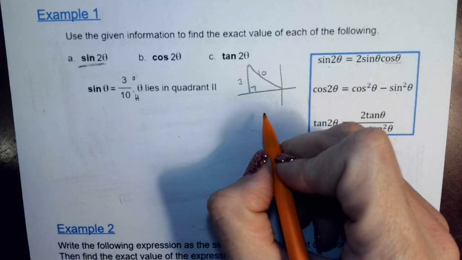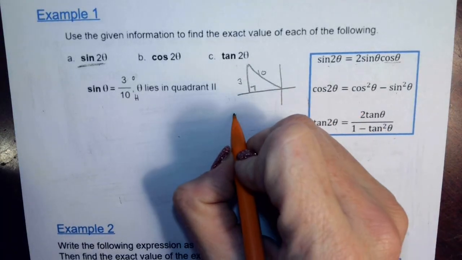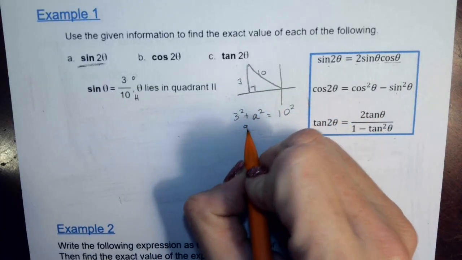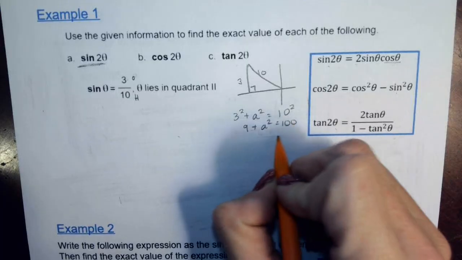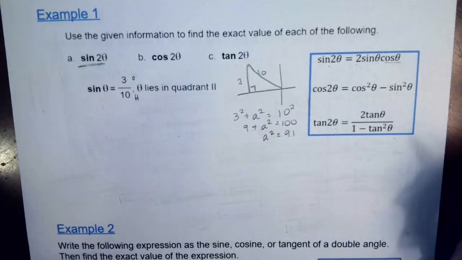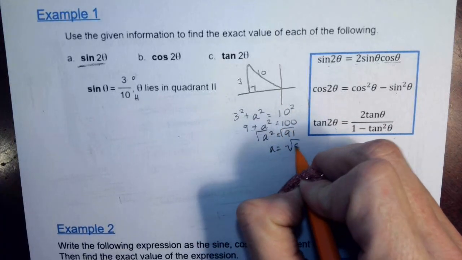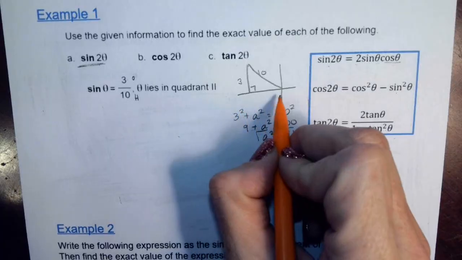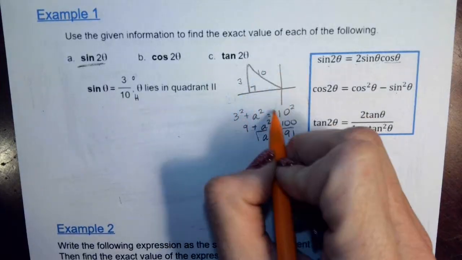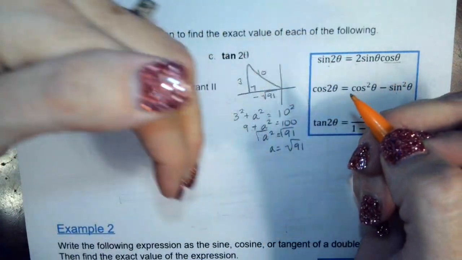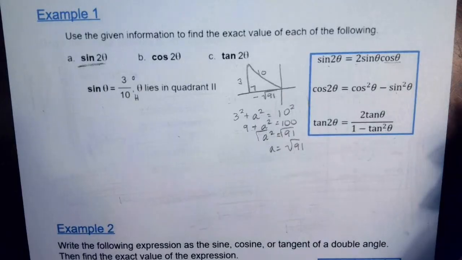And then in order to find the other side of the triangle, I need to use my Pythagorean theorem. So looking for this missing side, I've got 3 squared plus a squared equals 10 squared. So 9 plus a squared is 100. A squared equals 91. Take the square root, and so a equals square root of 91. But this is on the left side of the y-axis, so then we know that this is going to be negative square root of 91, because as the numbers go farther left, we know they become more negative.